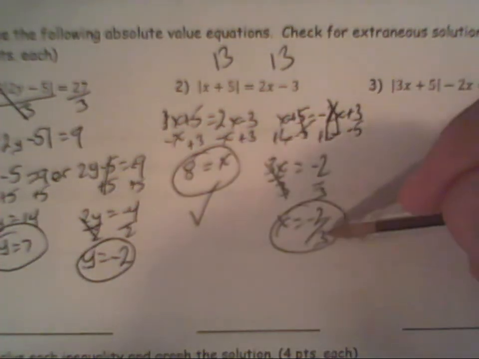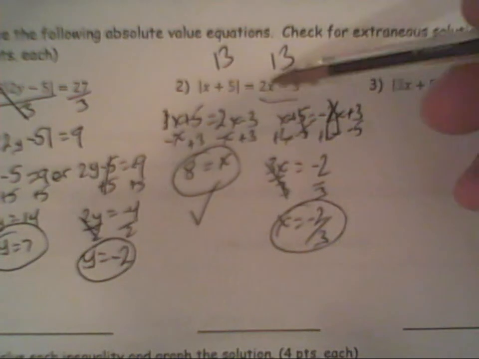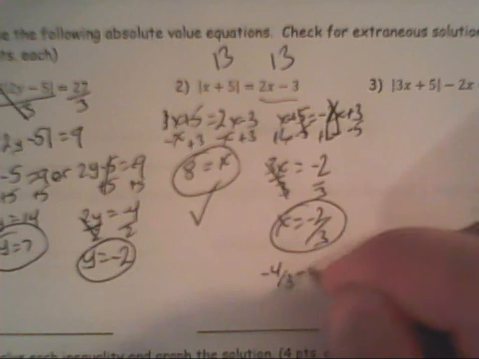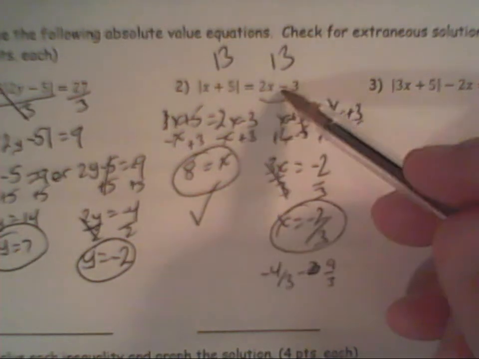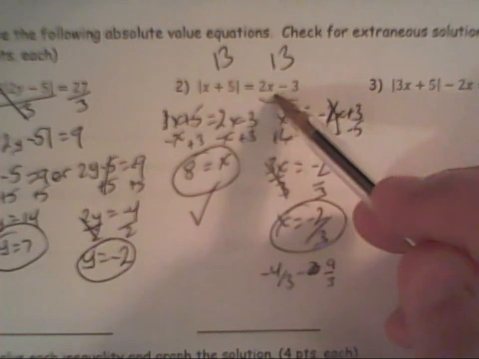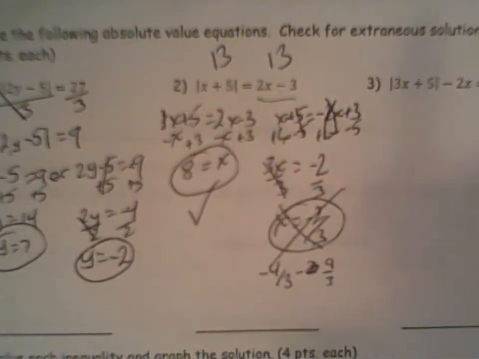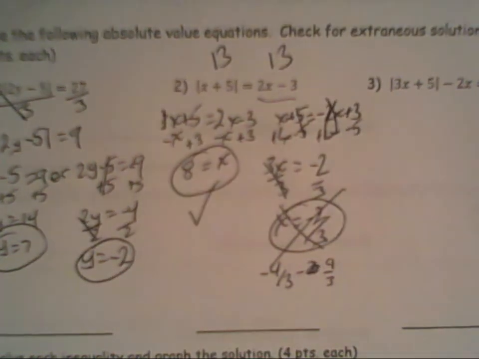But when I plug in negative 2/3, if I just plug it into the right side of the equation, we would see that 2 times negative 2/3, which is negative 4/3, minus 3. Well, 3 is the same thing as 9/3. So if I have negative 4/3 minus 9/3, that's negative 13/3. That's a negative number. And we can't have an absolute value equal a negative number. So this doesn't work. That's an extraneous solution. And the only real solution that we have is x equals 8.